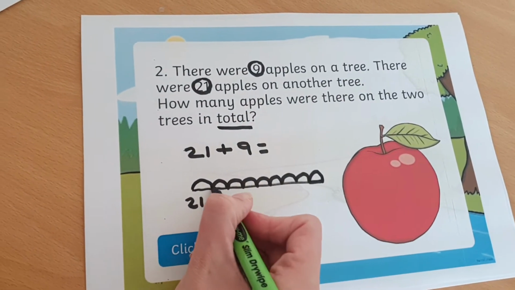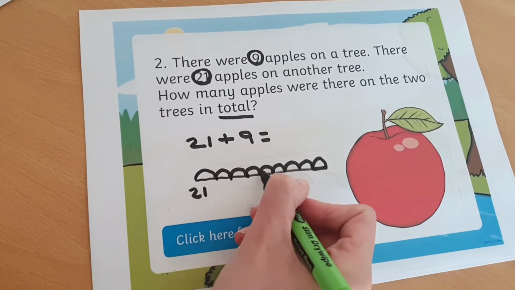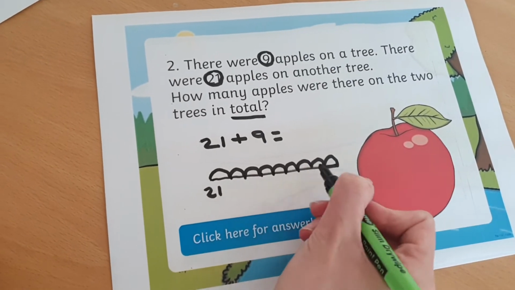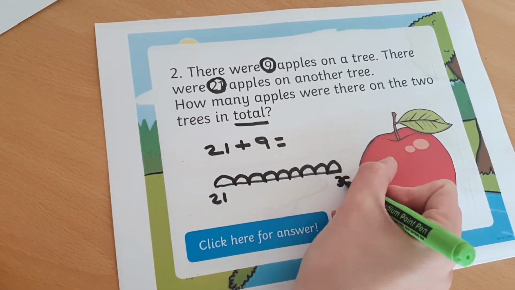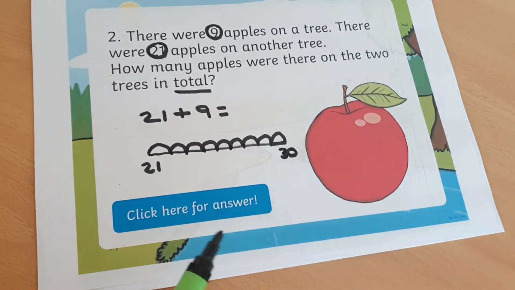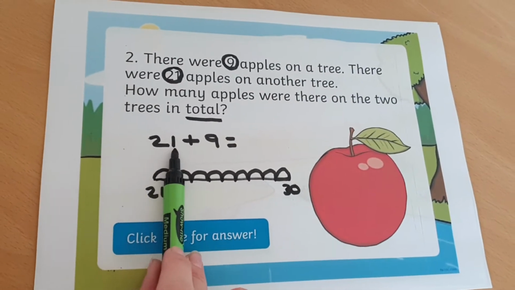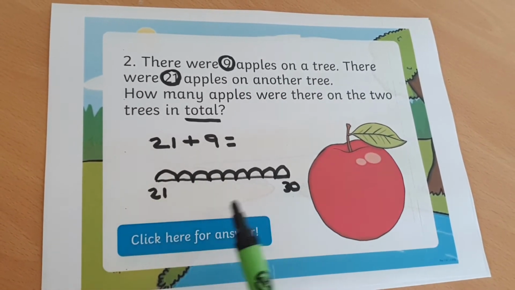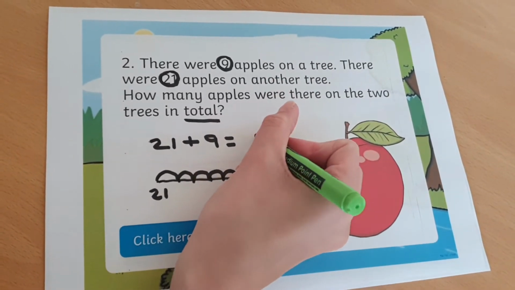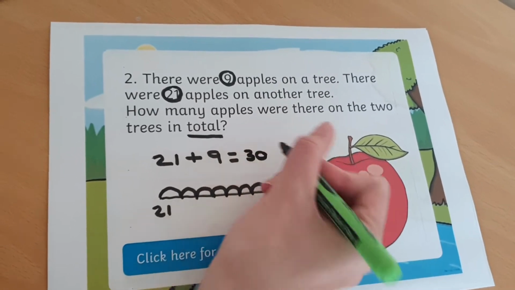Okay, so 22, 23, 24, 25, 26, 27, 28, 29, and my answer is 30. Now, some of you are mathematicians and you would have spotted straight away that 1 and 9 is one of our number bonds to 10, and you would have known that number immediately as being 30.